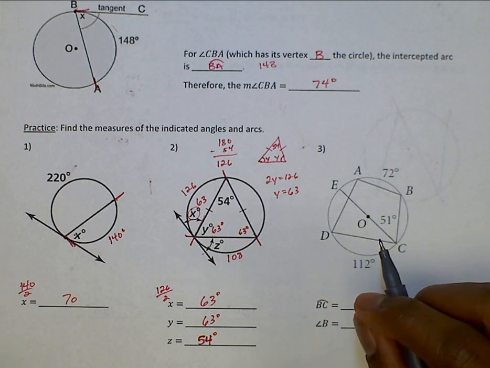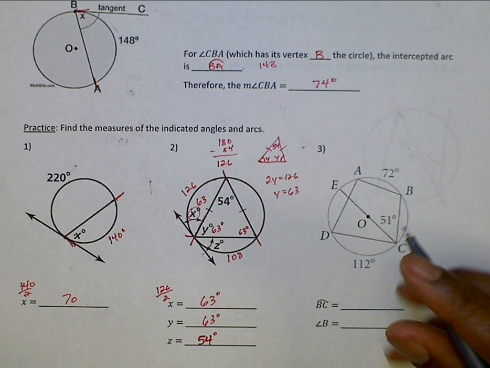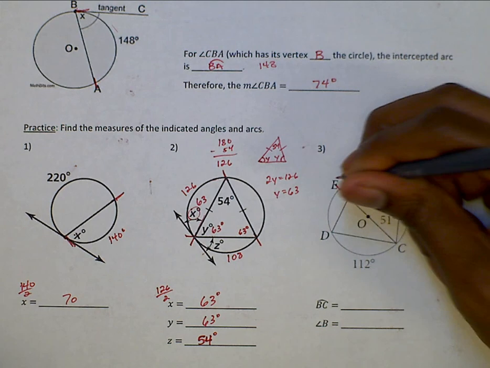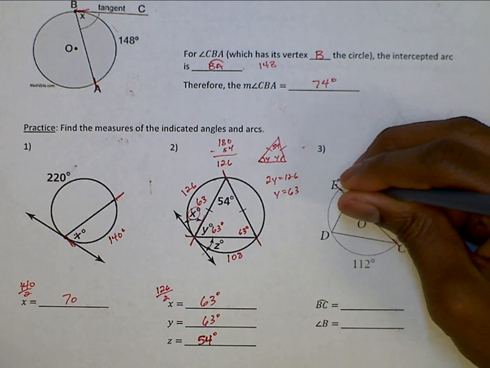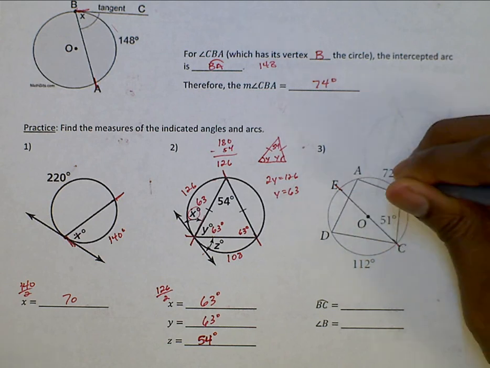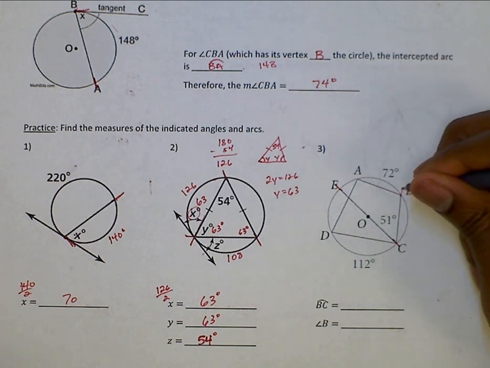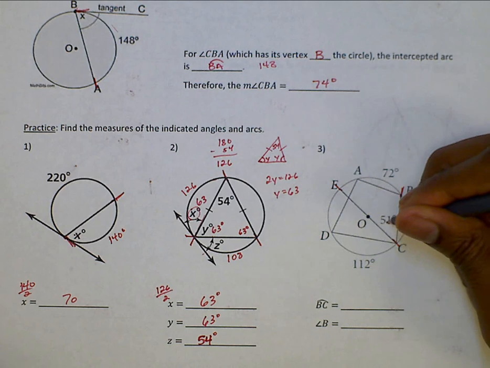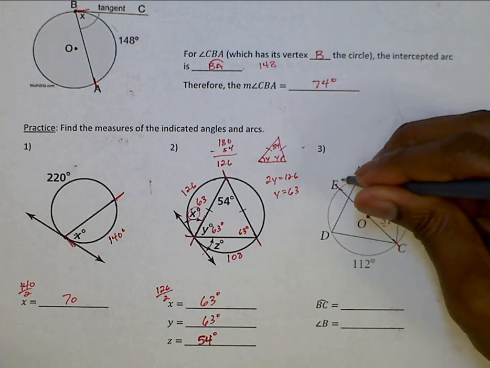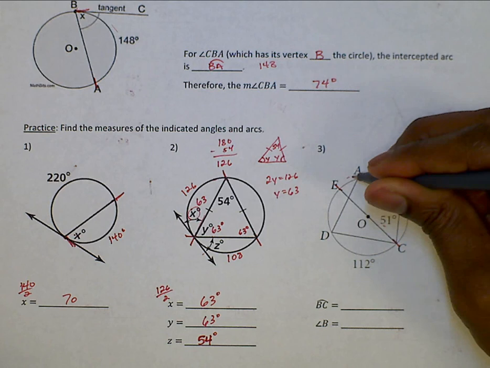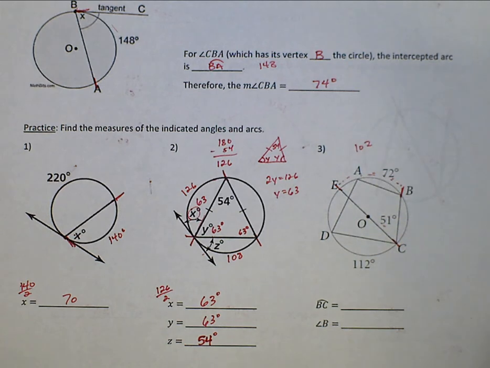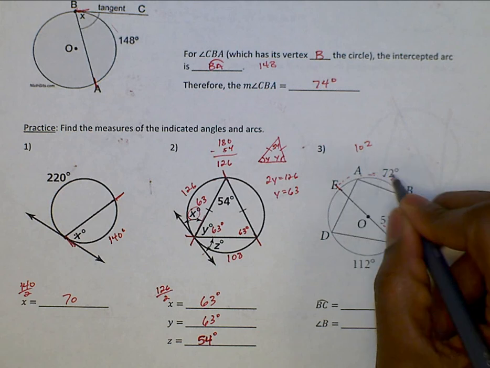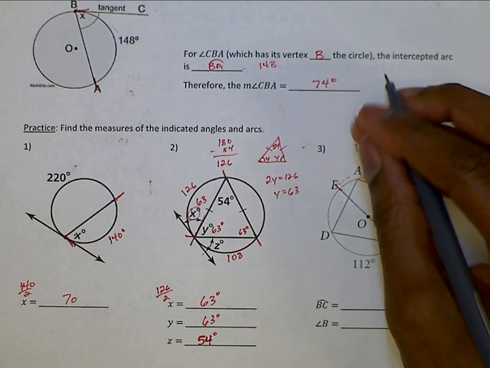One way I want you to notice is that we're given a diameter. It goes through the center of the circle, so we know that all this together is 180. We're also given an inscribed angle. Here, this is 51, and so that means this arc must be double that, or 102. So since this whole thing is 102 and we already know that arc B is 72, that must mean that arc EA is 30.